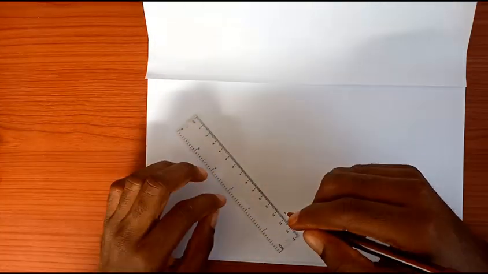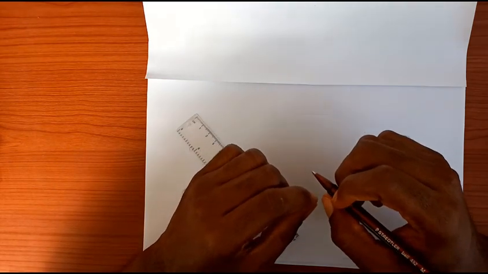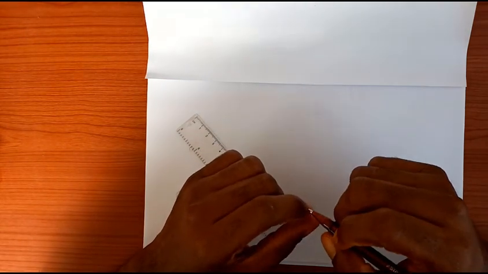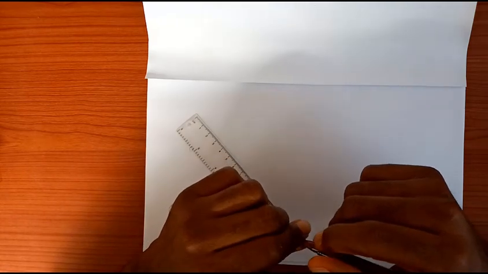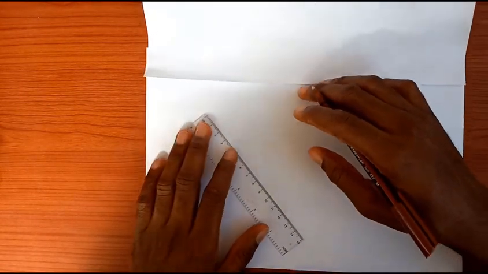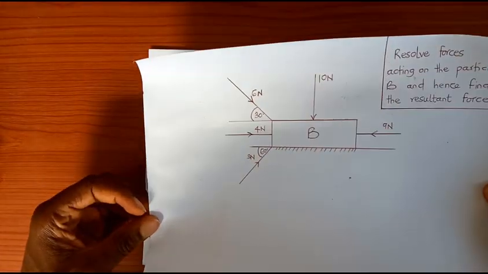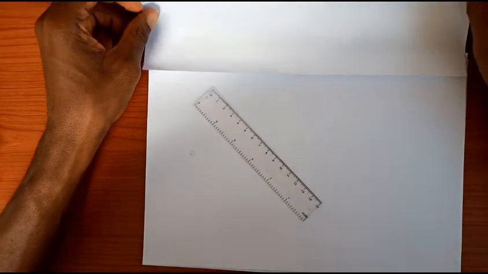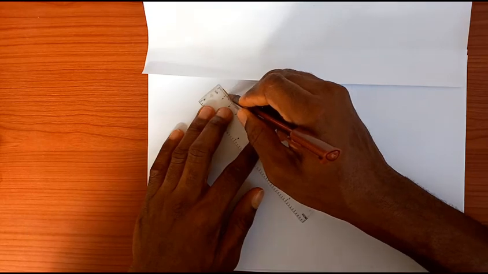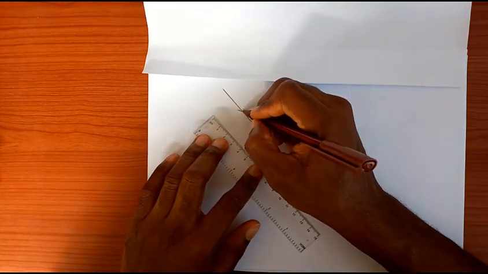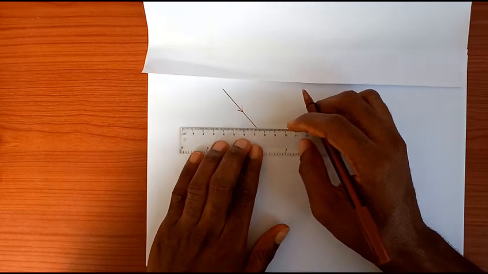Now, I want to take you through the resolution. Resolving a force, for example, let's take the 6 Newton force. There is a concept we call the triangle of forces. What this means is, assuming you have a force, let's say the 6 Newton force we had initially, it goes in this direction at an angle of 30 degrees to the horizontal.